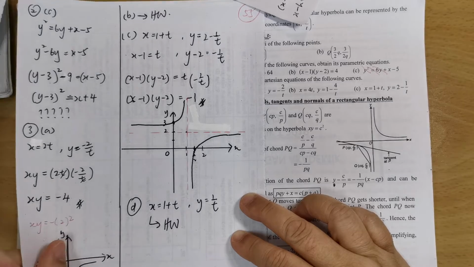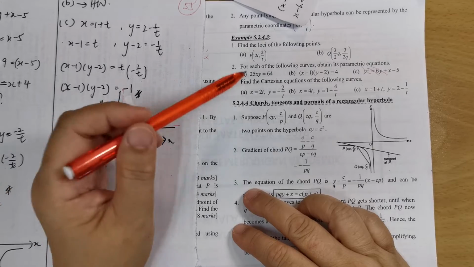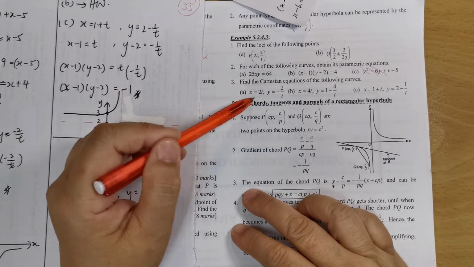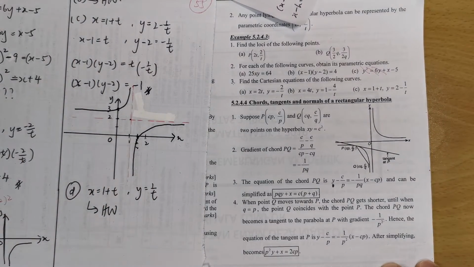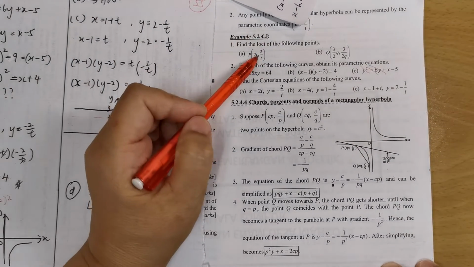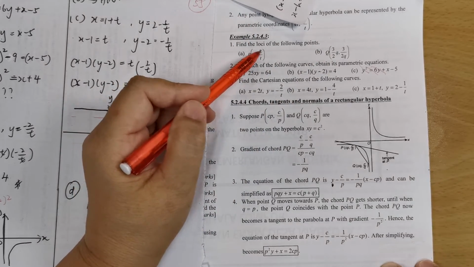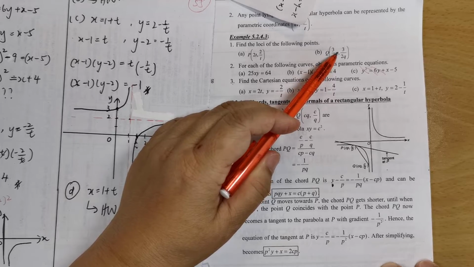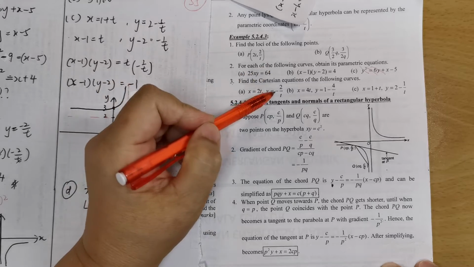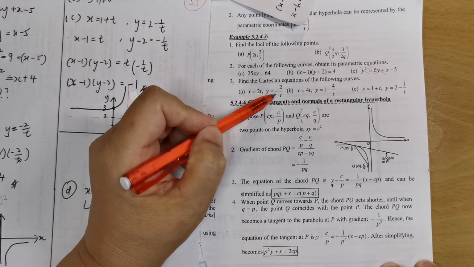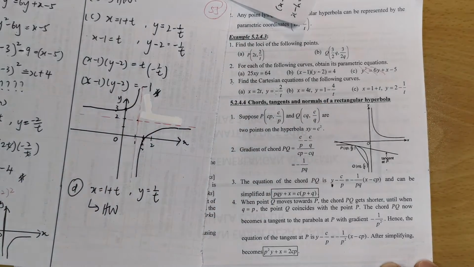Okay, so question 3. Find the Cartesian equation of the following curves. Same as before, they give you the parametric equation and you are asked to find the Cartesian equation. What we have discussed just now, you see all the parametric equations, the t is positive. This one, parameter q, is also positive. For this question 3, you see that the parametric equation is negative. The t is negative. So what happens if it is negative?